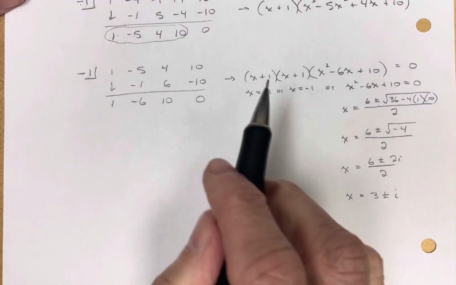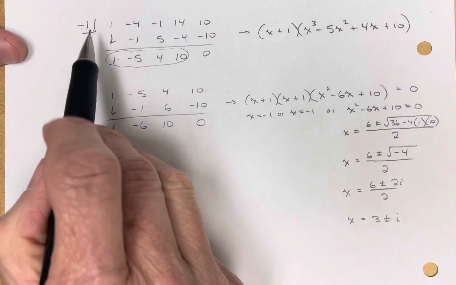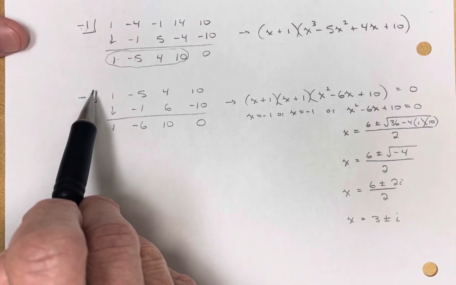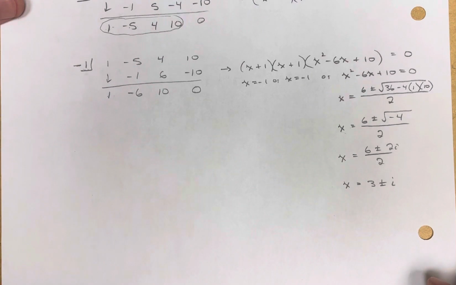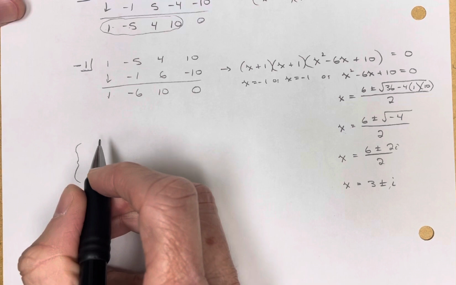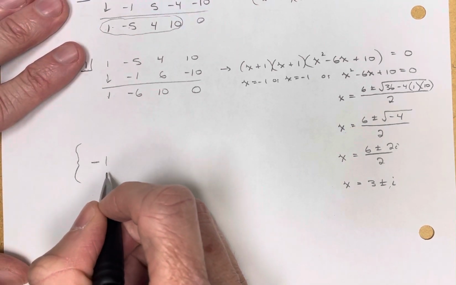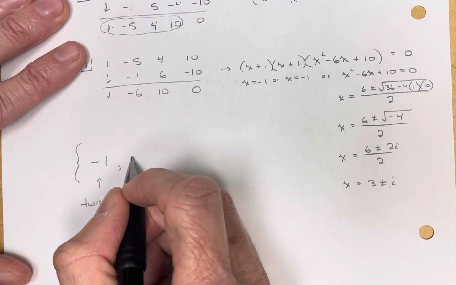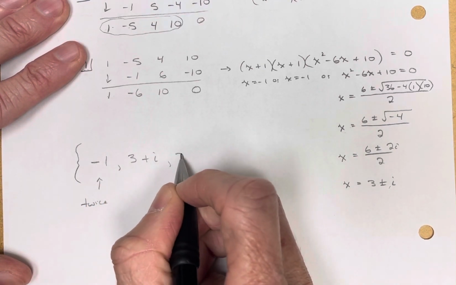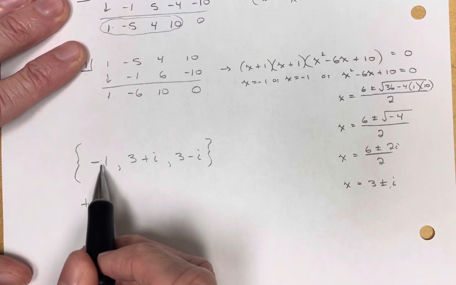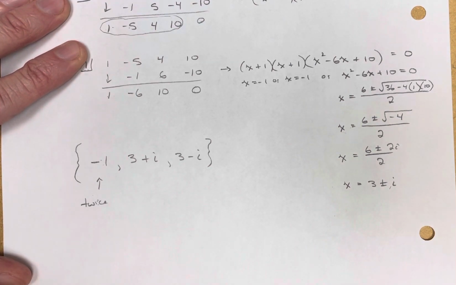Okay, so we have 1 zero that's real. It happens twice, -1. And we have 2 imaginary zeros or non-real zeros. Our solution set is -1. Again, we know this happens twice. It has multiplicity 2. And then 3 plus an i and 3 minus an i. And there's our 4 total if we count this one, which has multiplicity 2, separately. All right, let's do one more example.